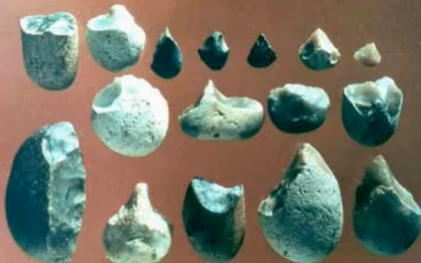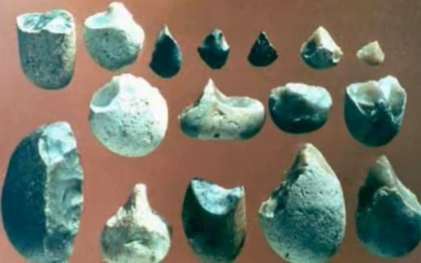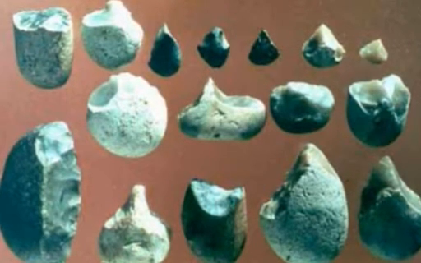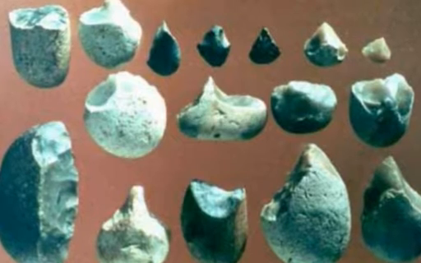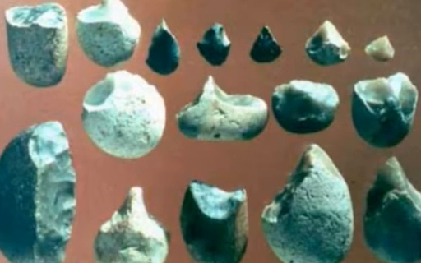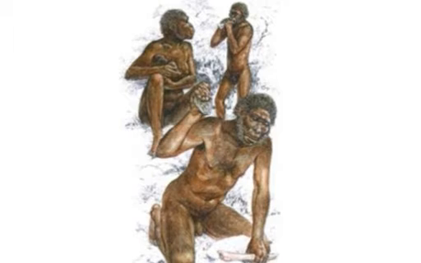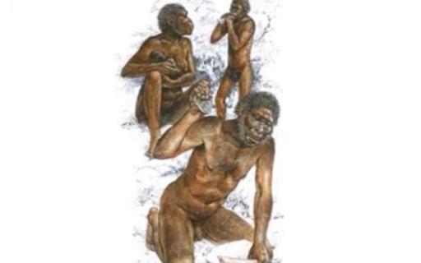This could be used for cutting or scraping, while the unflaked end could be used for smashing or crushing. The variety and numbers of choppers found at the site led the Leakeys to identify the people who lived there as Homo habilis, implying able man. Remains of the Oldowan industry were also found in North Africa and Europe.